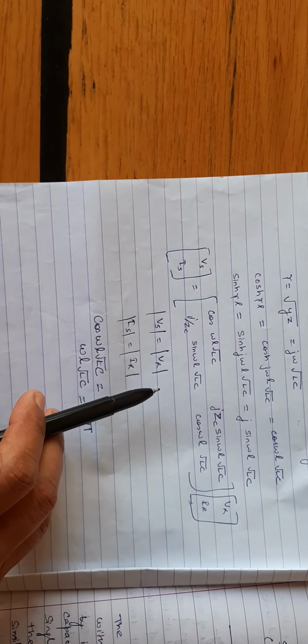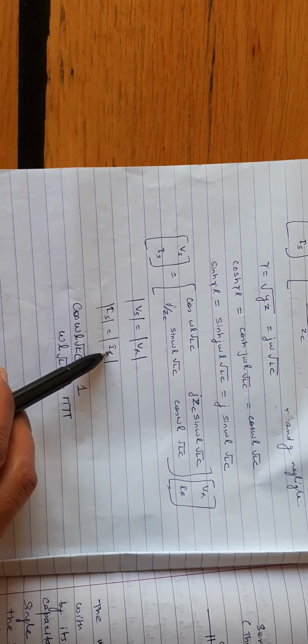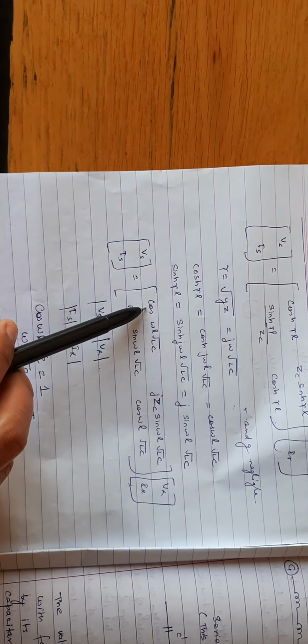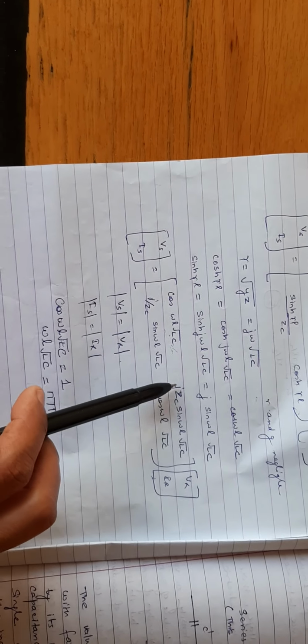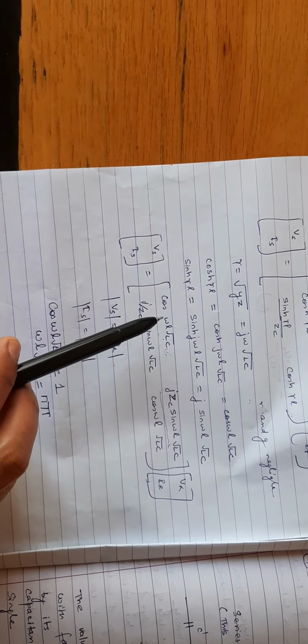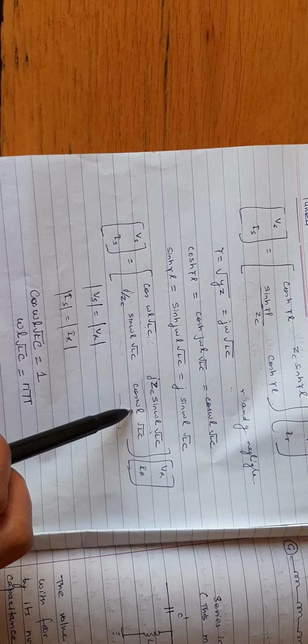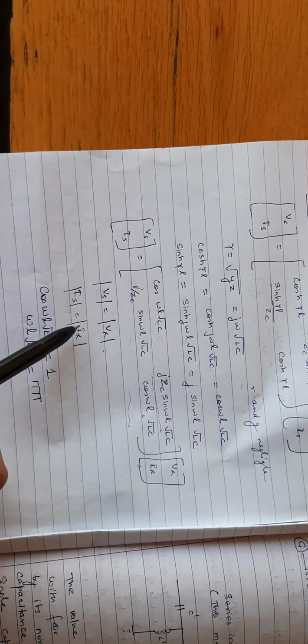Now, as per our basic equation, for a tuned power line, Vs should be equal to Vr and Is should be equal to Ir. For this purpose, cos omega L under root LC should be equal to 1 and this should be equal to 0. Similarly, this should be equal to 0 and this should be equal to 1, in order to get Vs equals Vr, Is equals Ir.